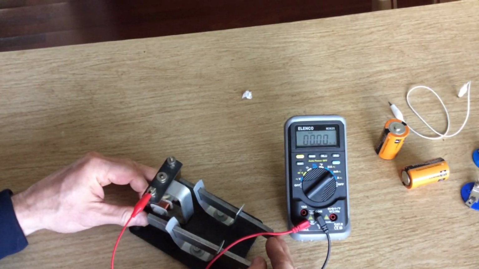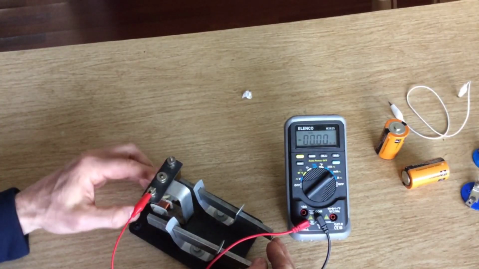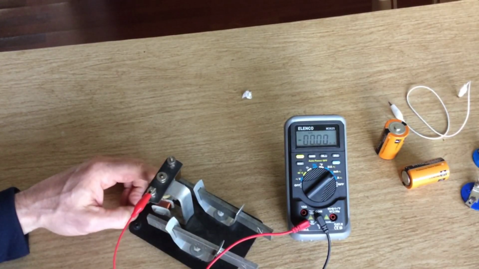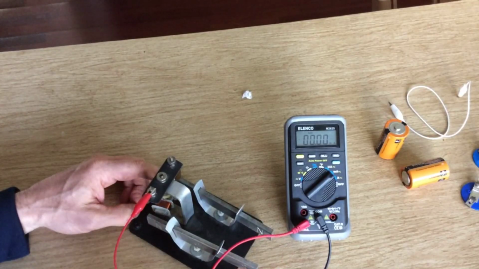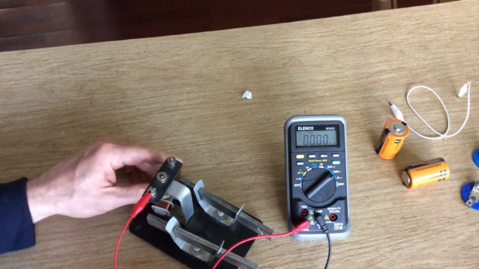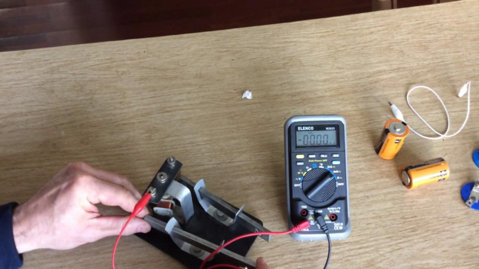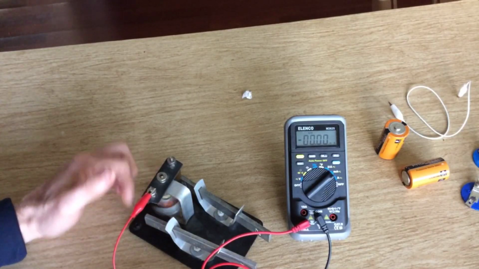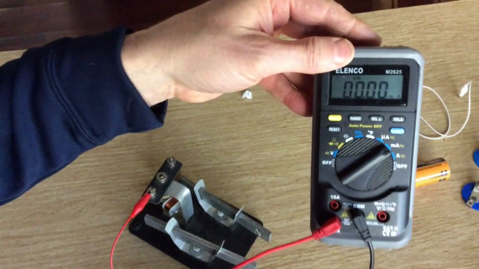Right here. Magnetic field going that way. Nothing's happening, obviously, because the other part of this wire is not attached to the other end. I have no connection here. But you can see that the magnetic field is still working, but it's just a magnetic field. And if I spin this, I don't know if you can see that there's nothing on the meter.